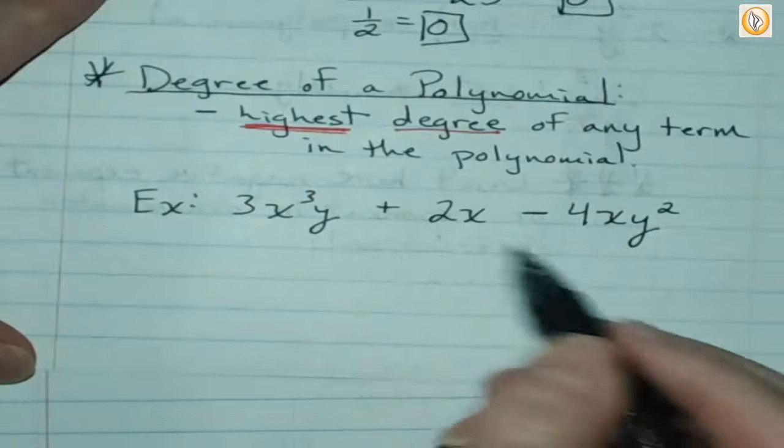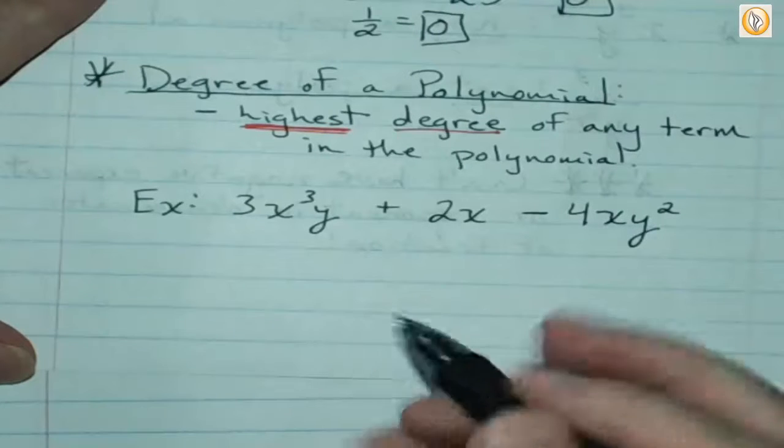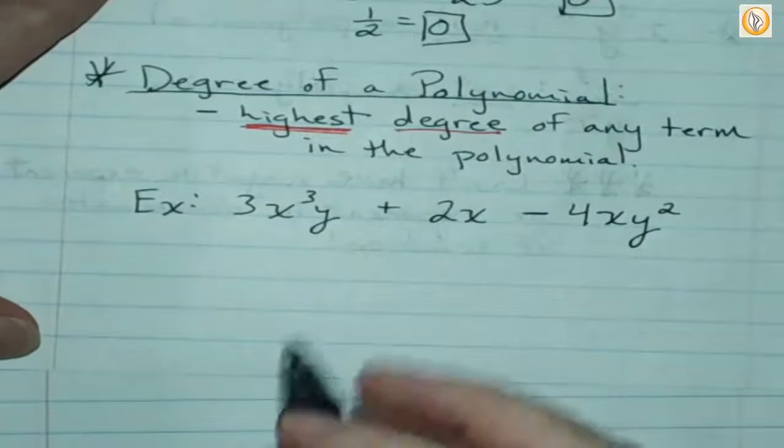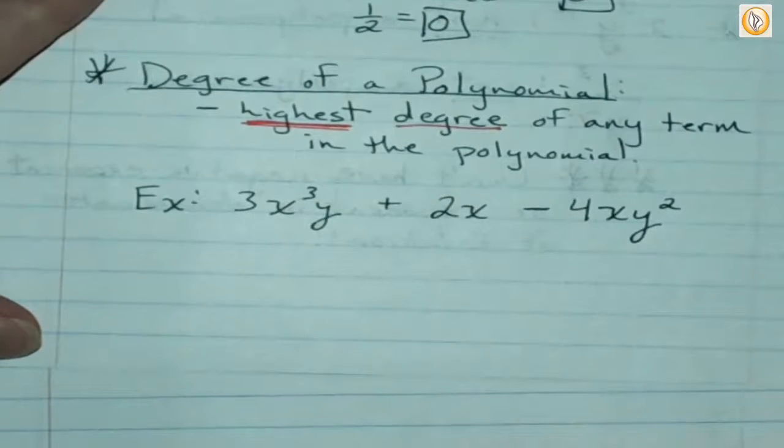The reason I'm spending a lot of time on this is because there's going to be questions and lingo that they're going to ask you, like how many terms are there? And you're going to be like, wait, what's a term? So I need y'all to get used to using some of the vocabulary. So we have 3 terms here.